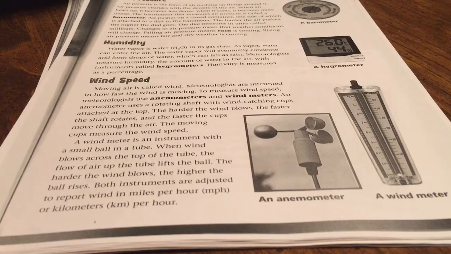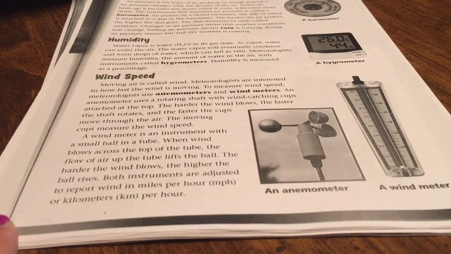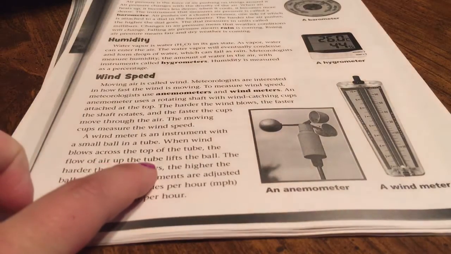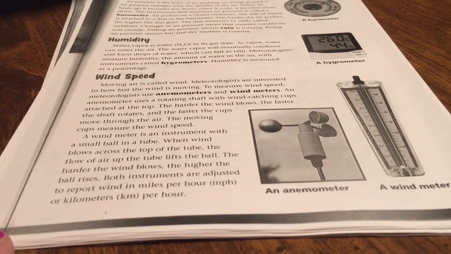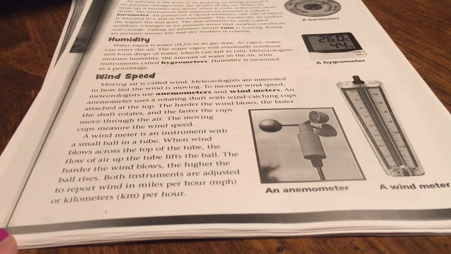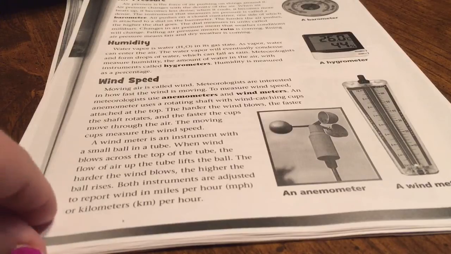A wind meter is an instrument with a small ball in a tube. When wind blows across the top of the tube, the flow of air up the tube lifts the ball. The harder the wind blows, the higher the ball rises. Both instruments are adjusted to report wind in miles per hour or kilometers per hour.